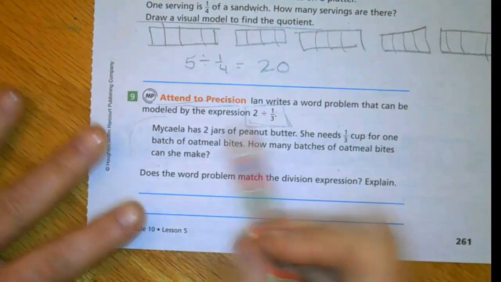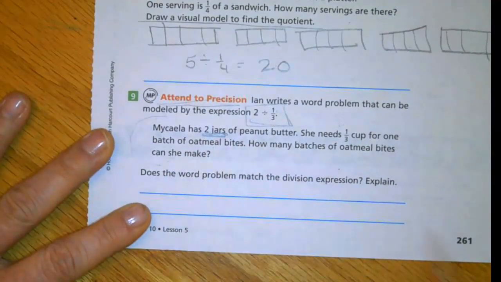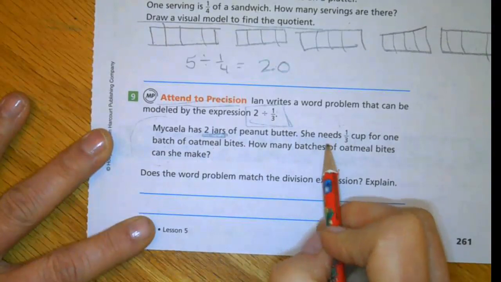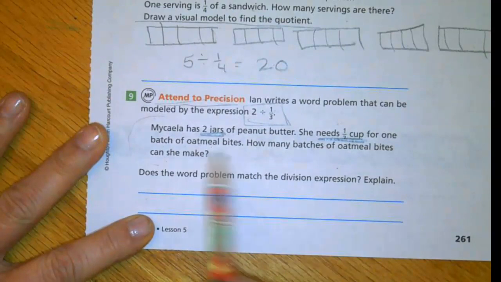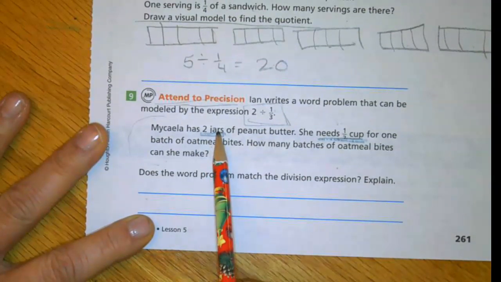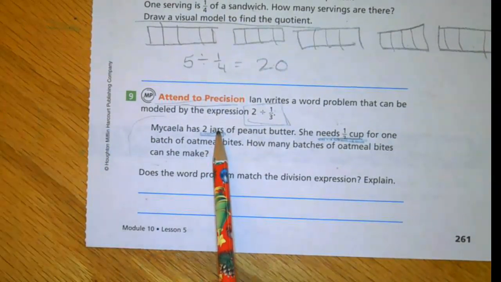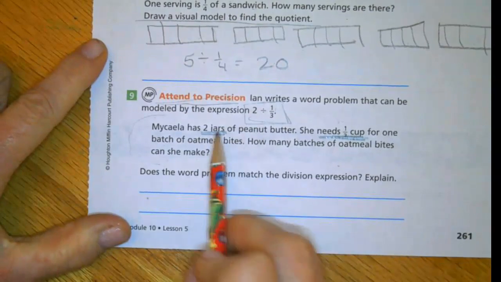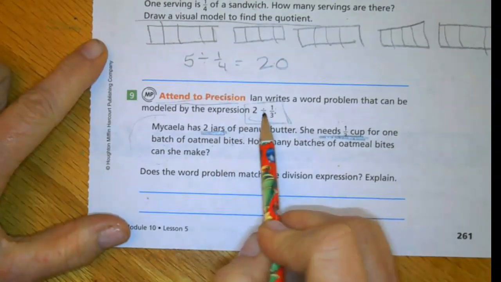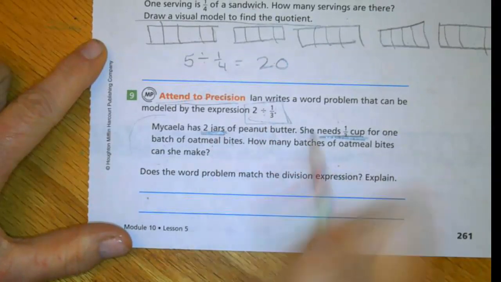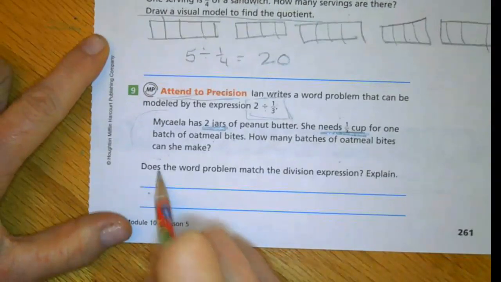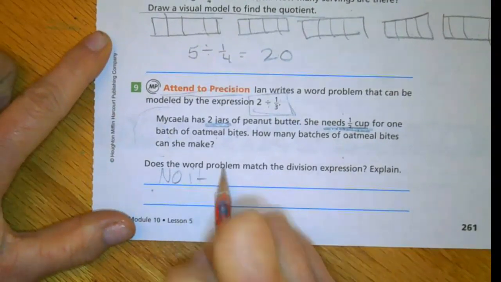Well, let's see. I see I have 2 jars, and for each batch of oatmeal bites, she needs 1/3 of a cup. Well, since this says 2 jars, I don't know how many cups are in each of those jars, and I would need to know how many cups of peanut butter are in those 2 jars. So this word problem does not quite match this. It doesn't. Now we could fix it so that it did. So let's just answer that. No, it does not match.